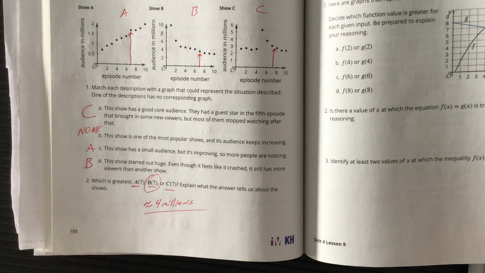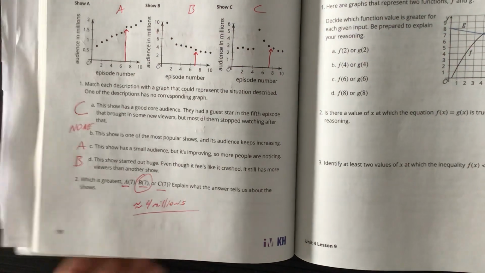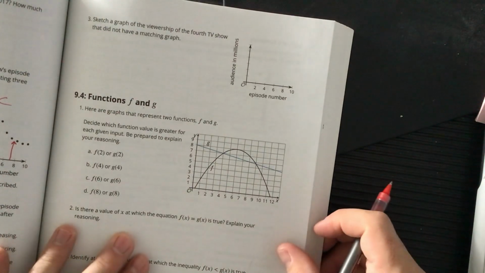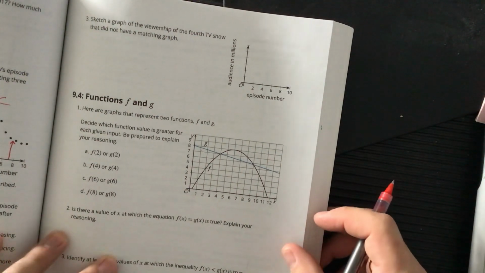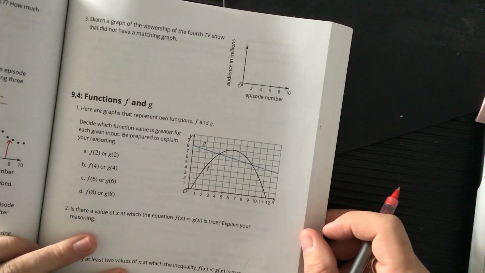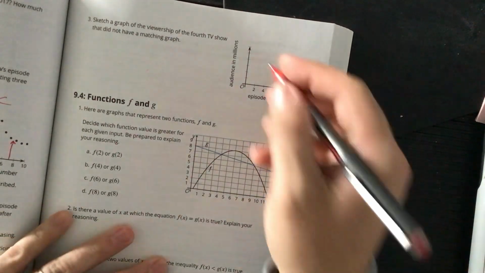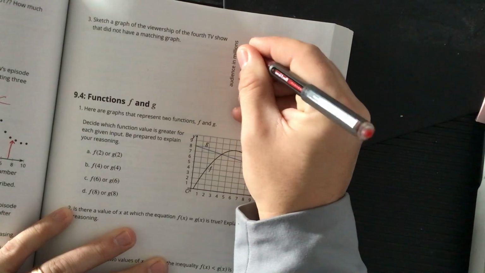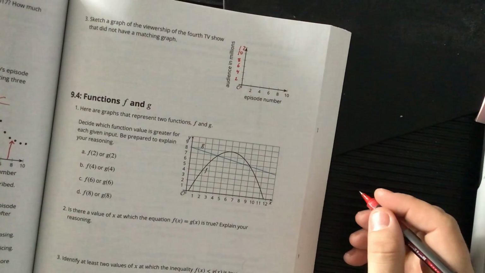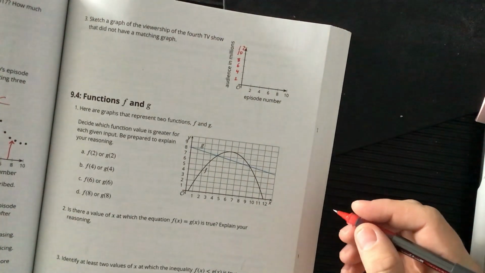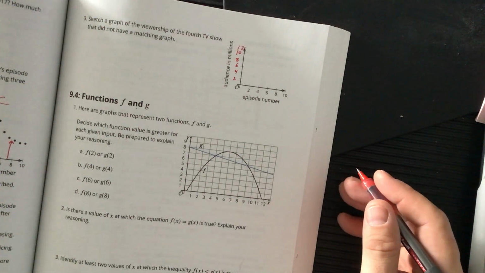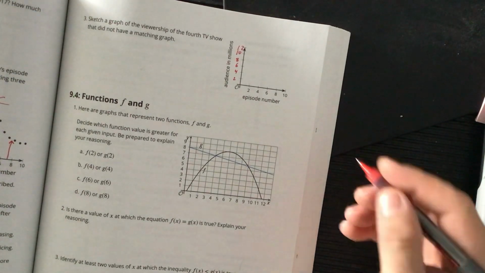Question 3. Sketch a graph of the viewership of the 4th TV show. The one that didn't have a match. So one of the most popular, and it keeps increasing. That means it has quite a bit, and it's continuing to go up. And most popular, I would say then it's gotta be almost more than all the other ones.